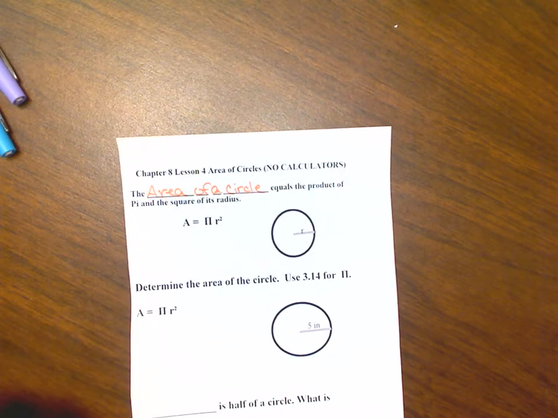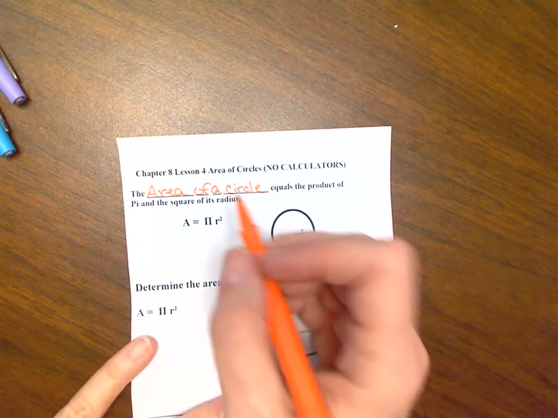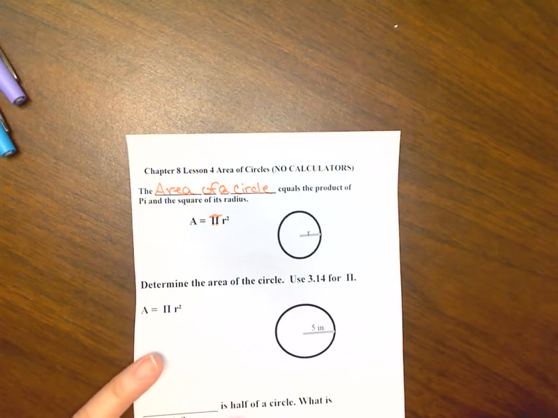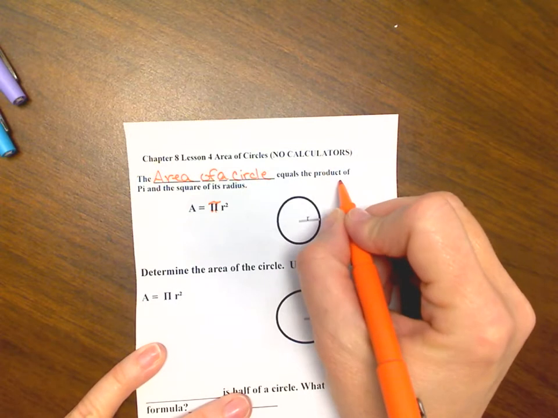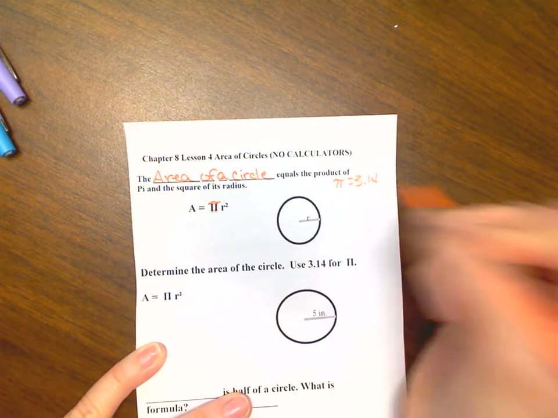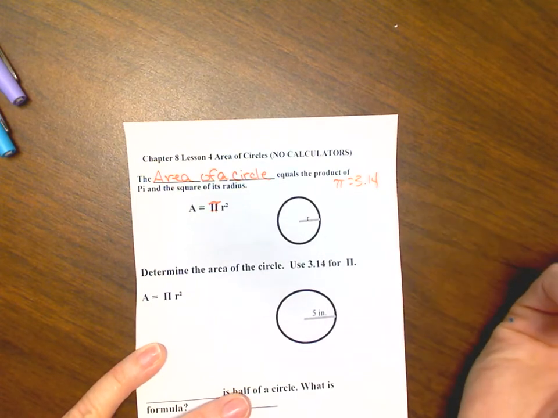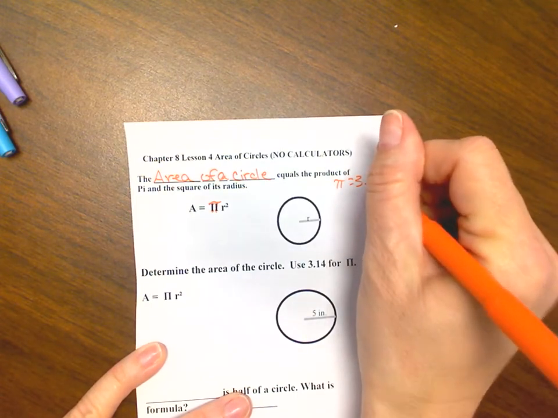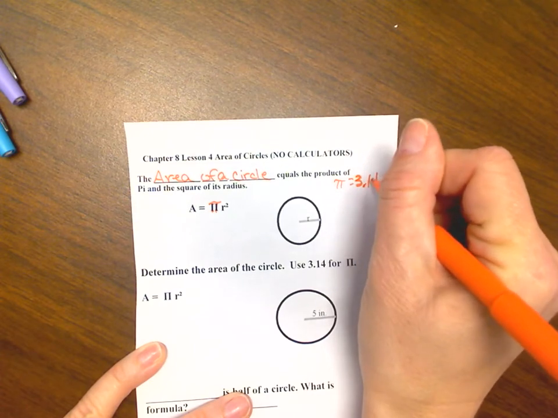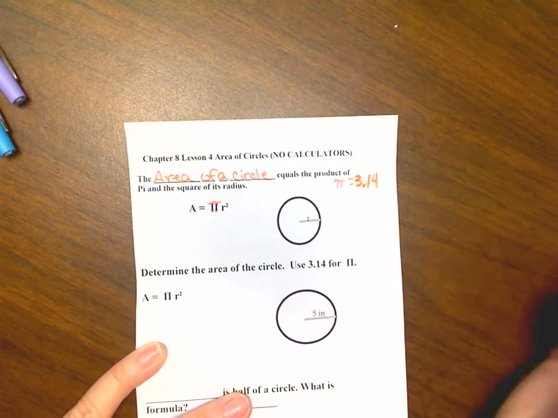Okay, there's several things we need to go over right now, and this right here on our paper would represent pi. Pi is going to equal 3.14. Later when you get in 8th grade, you'll use the pi button on your calculator, but we are not using calculators, so we're going to use 3.14.